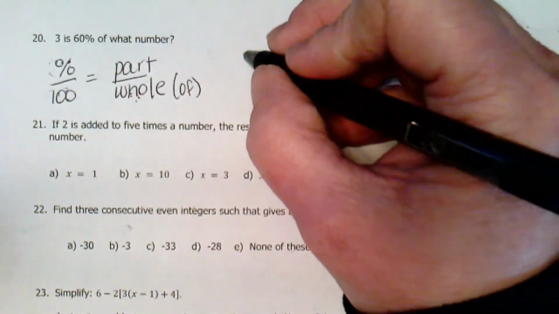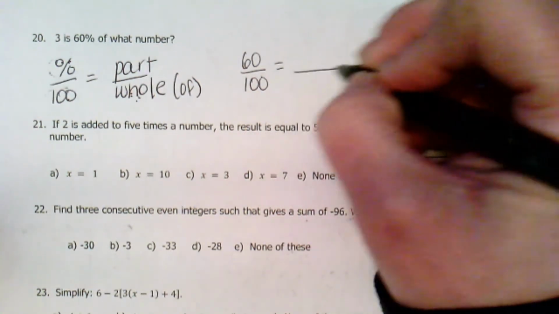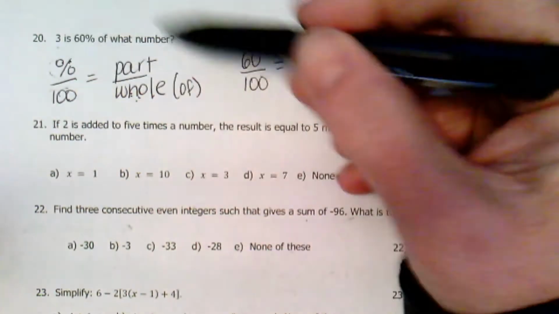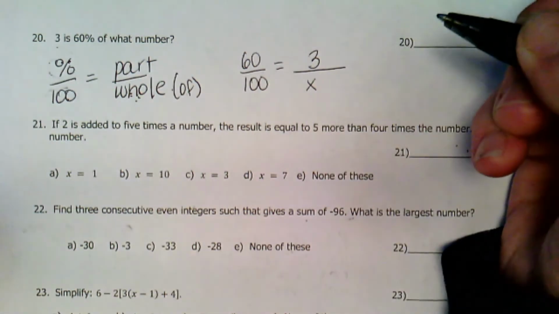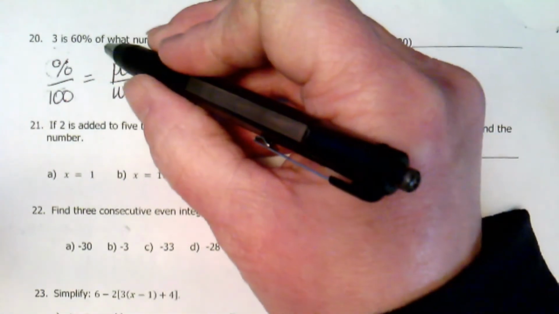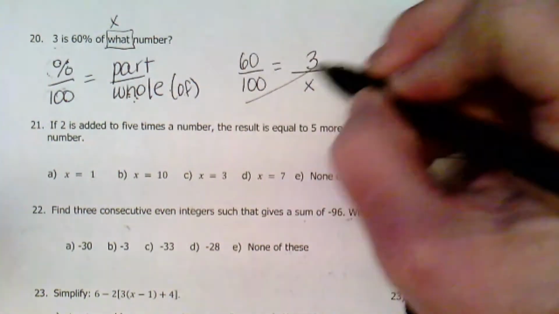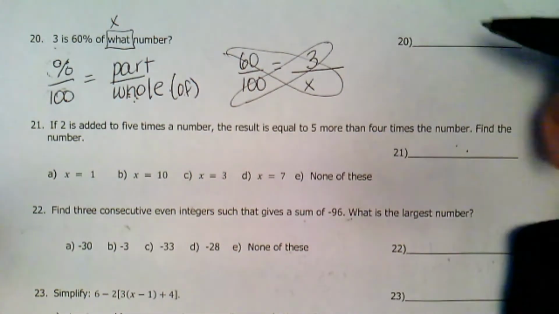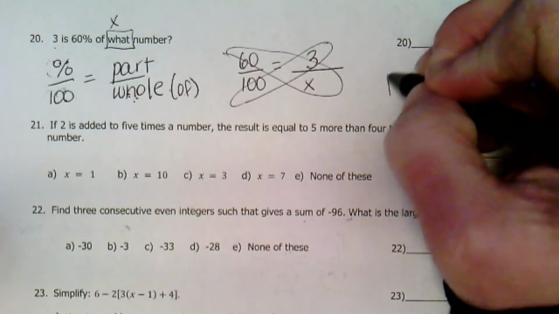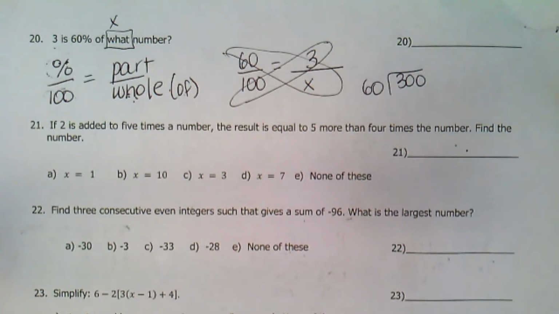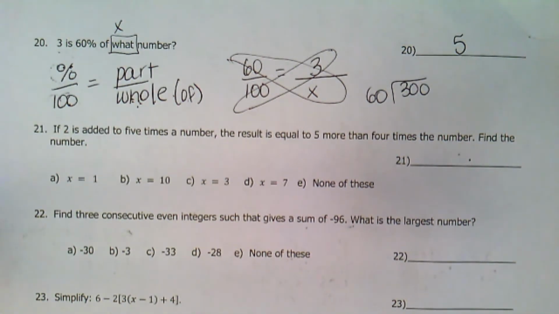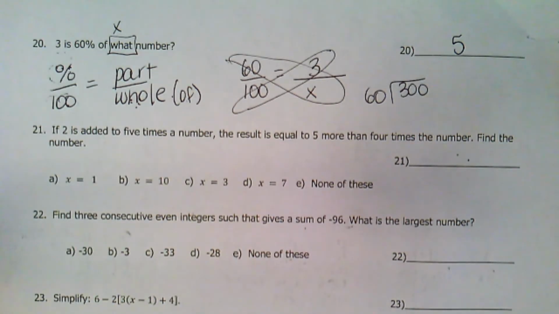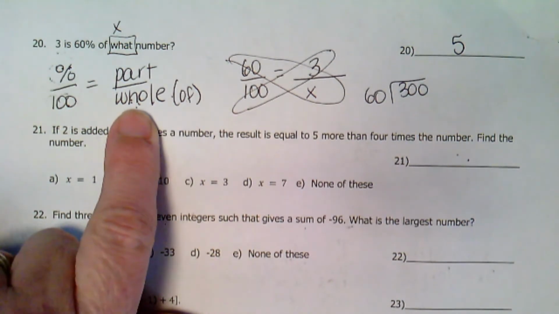Alright, so I know 60 is the percent. And then on this side, I look at 3. Well, 3 does not follow the word of. So that means it has to go here. The only way it can go down here is if it follows the word of. In this case, what follows the word of is the word what, and in math, what means x. And then we're going to cross multiply. So 3 times 100 and divide by 60. So our answer is 5. So as long as you remember this formula, and that of always indicates the bottom.